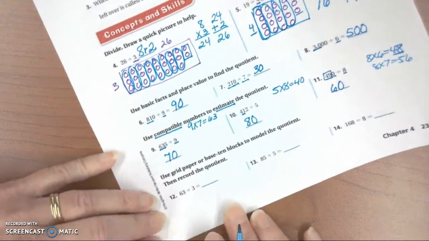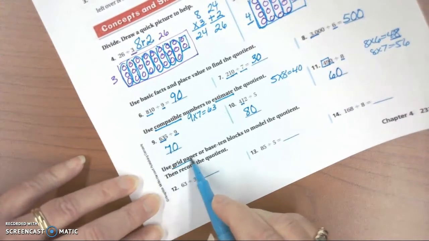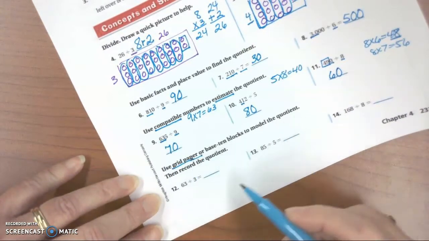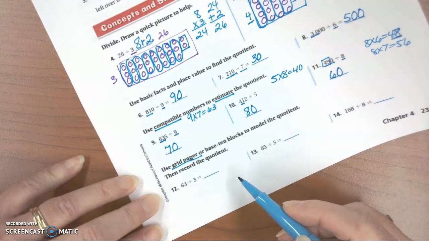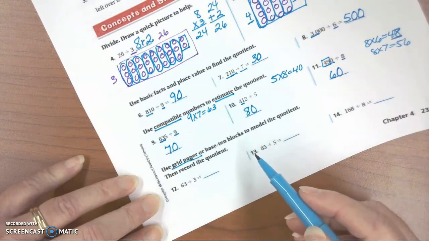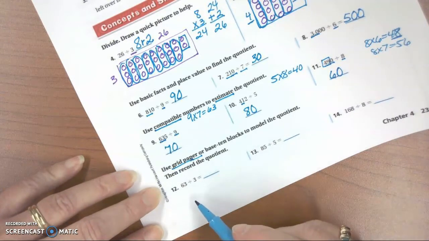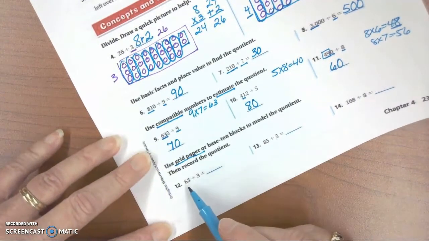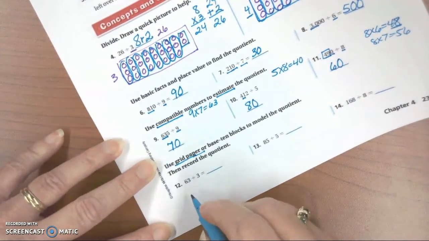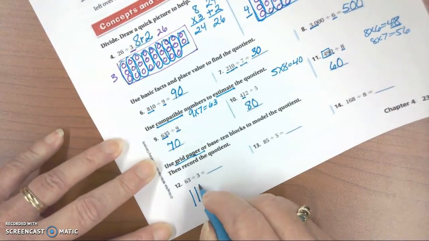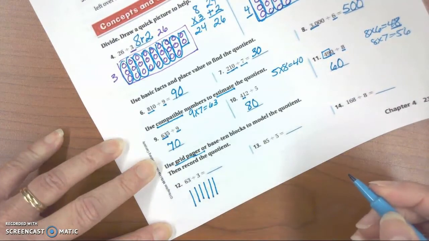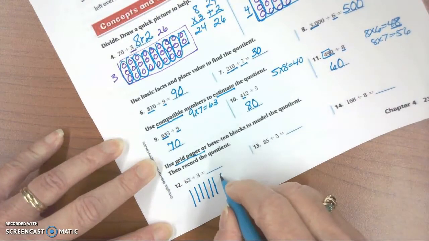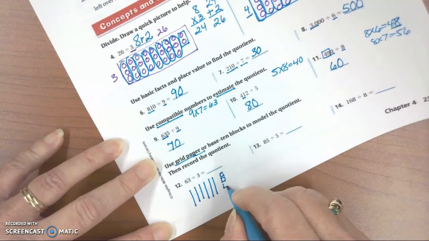Those are the three problems. Now we're going to use grid paper or base 10 models to model the quotient and then record the quotient. I'm going to go ahead and use a combination of both of these. For the first one, I'm going to use base 10 models. So I have 63 divided by 3. I'm going to use just drawings really quickly. There's my 6 tens, and here's my 3 ones.